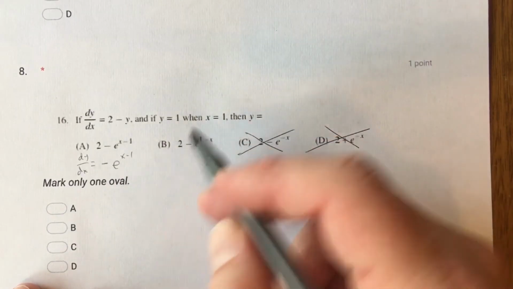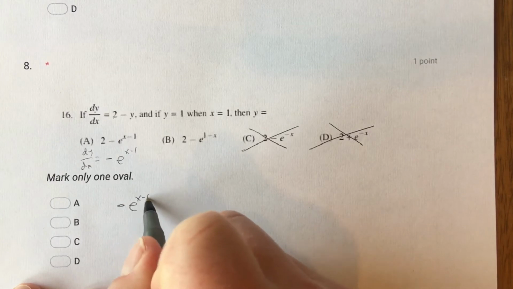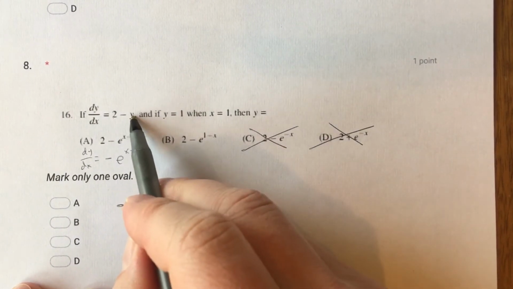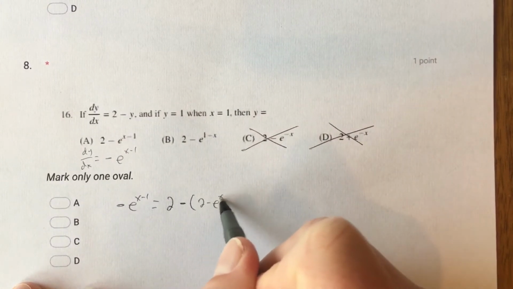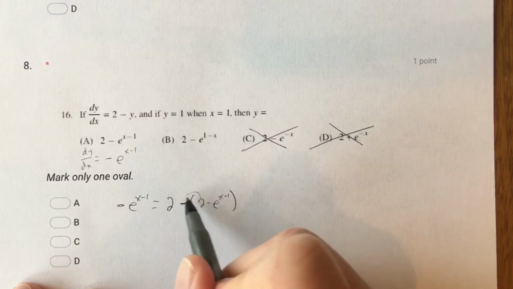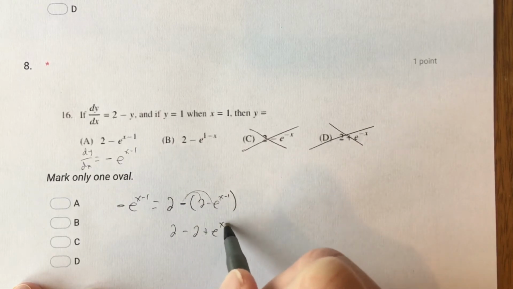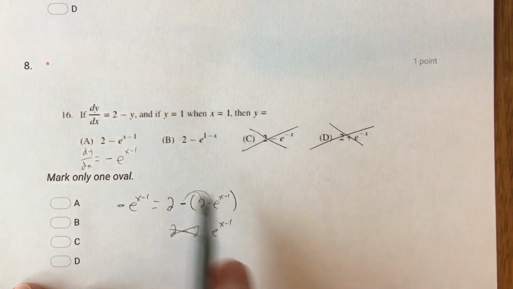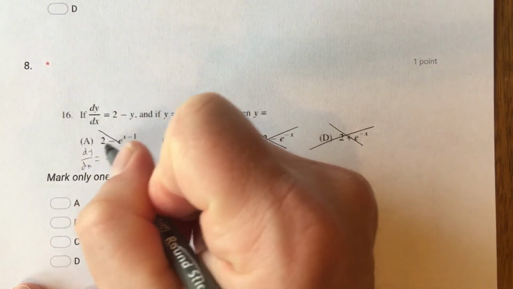All right, so let me kind of set it up. Derivative, negative e to the x minus 1 equals 2 minus the original, which was 2 minus e to the x minus 1. So if I distribute that negative, I get 2 minus 2 plus e to the x minus 1. So I get positive e to the x minus 1 equals negative e to the x minus 1. That does not check out.